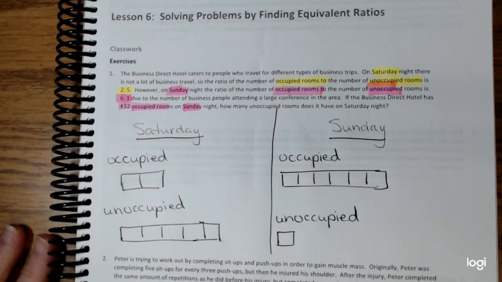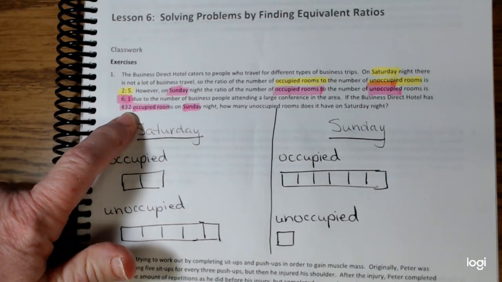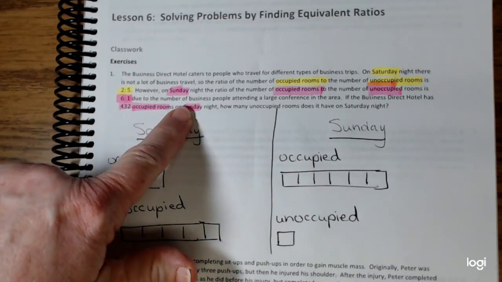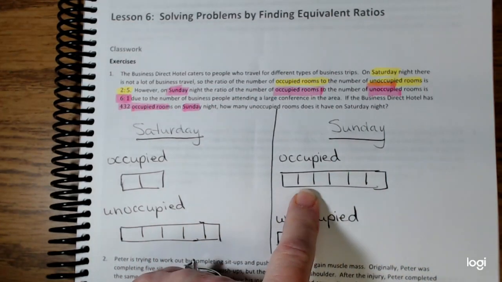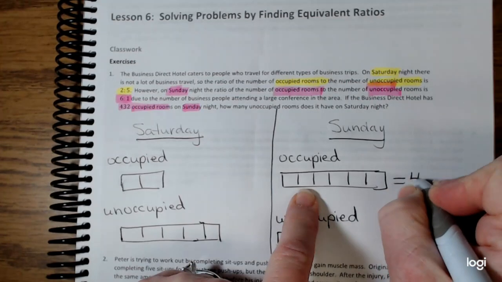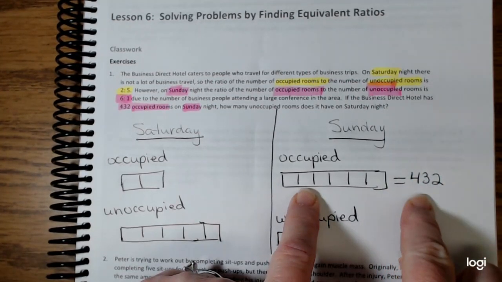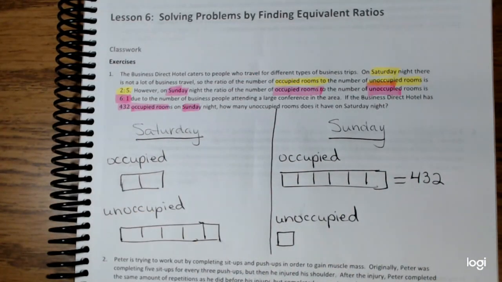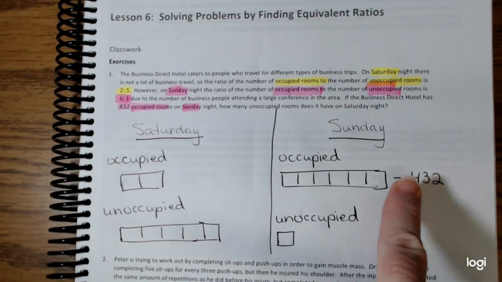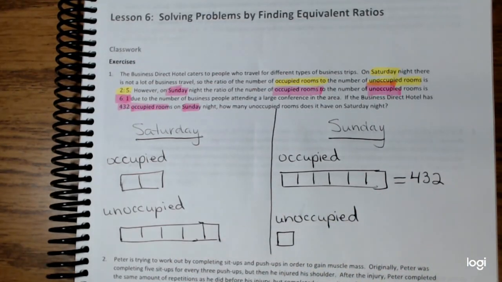Okay. Now we do have another number, another integer in our story, and it says that there are 432 occupied rooms on Sunday. So we go over here to Sunday. Occupied rooms only equals 432. Now with this one number, we are going to be able to solve all of these rooms. So if you notice, we have 432, and we need to divide it into this box. If you have a calculator, now's the time to take out your calculator or open up a calculator at the top of your Chromebook on another spot.